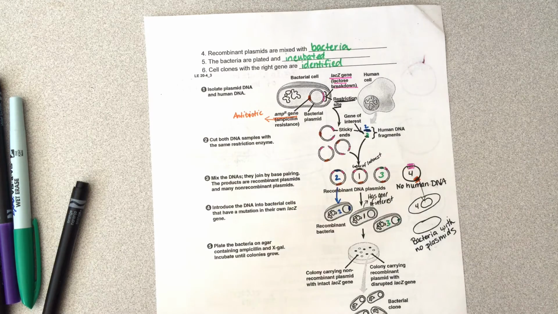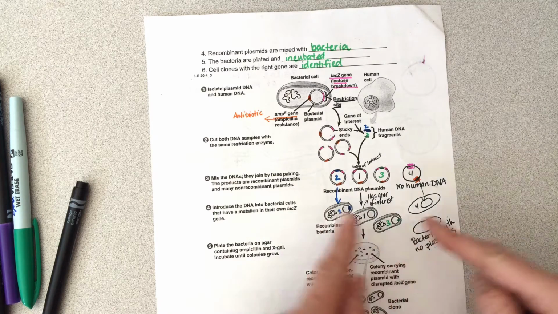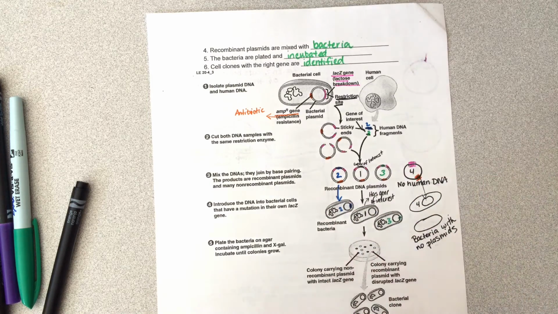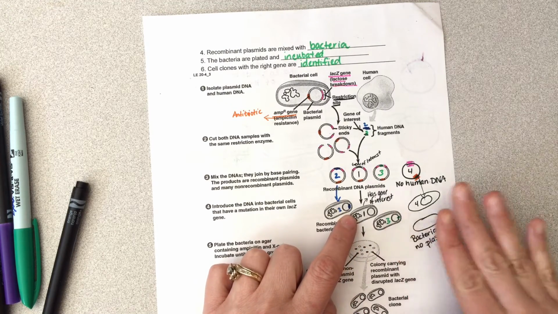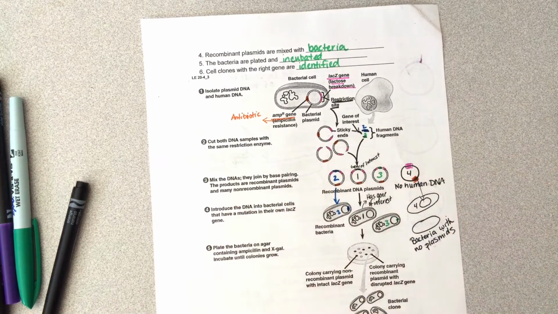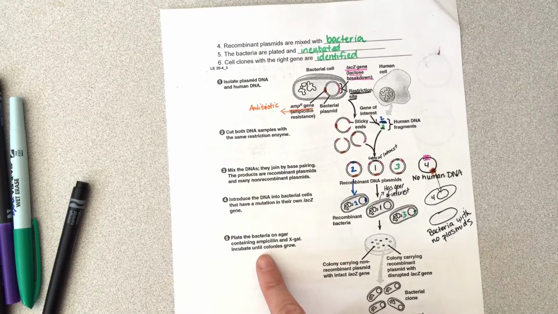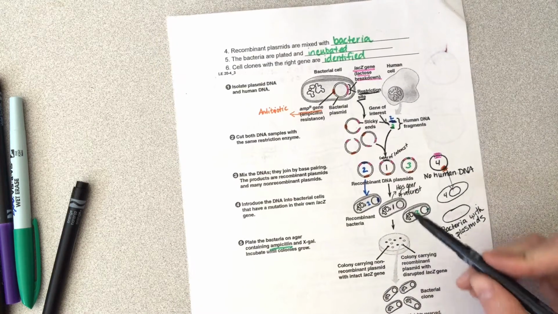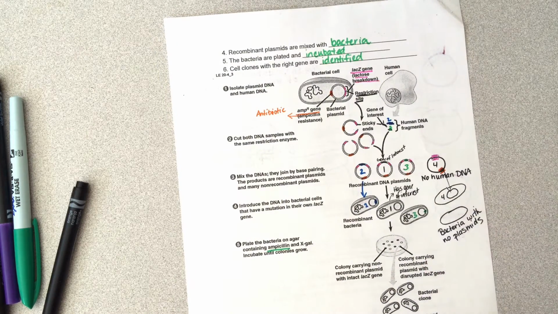So the question is, now that we have all of these bacteria from all these different sources, sitting in a test tube where we can't see them, how in the world are we going to know which ones have human DNA and which don't? In comes this last picture here. It says, place the bacteria on agar, that's the gel stuff that you grow it on, containing ampicillin. If it has the ampicillin, only the ones with the plasmid are going to grow on it.